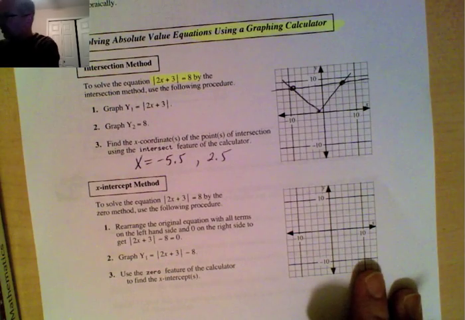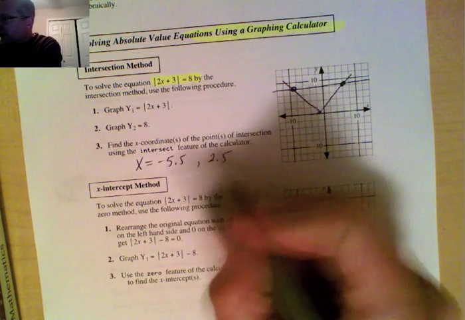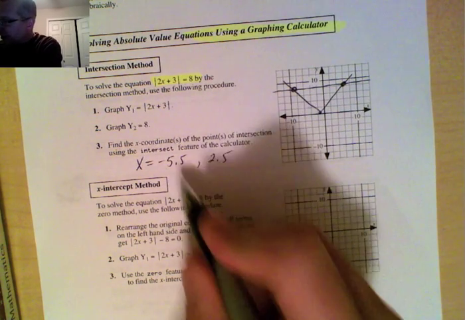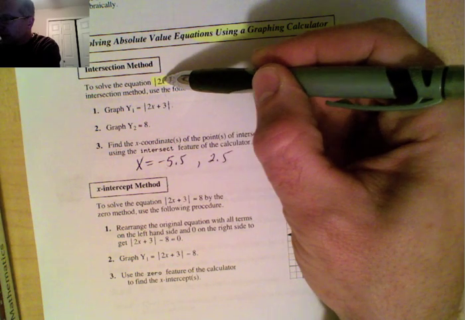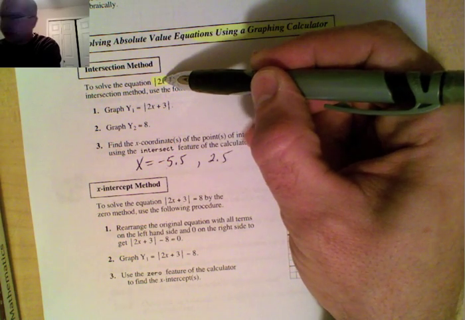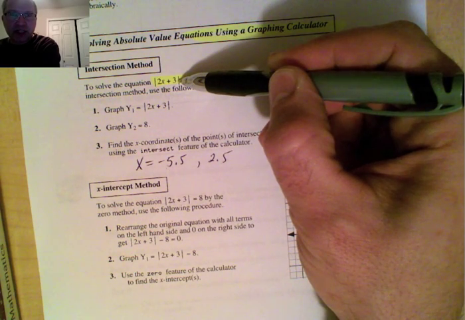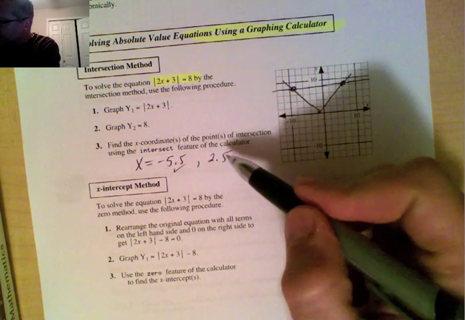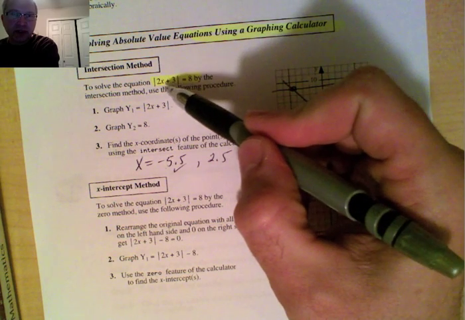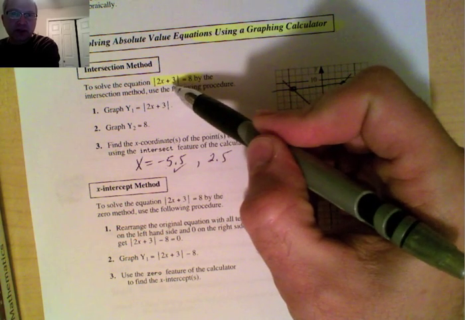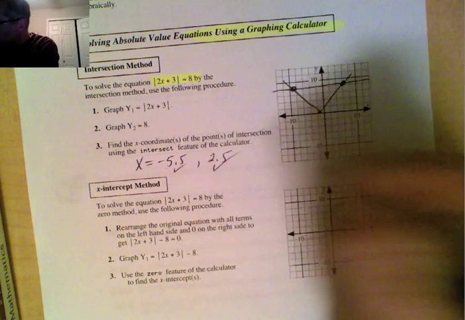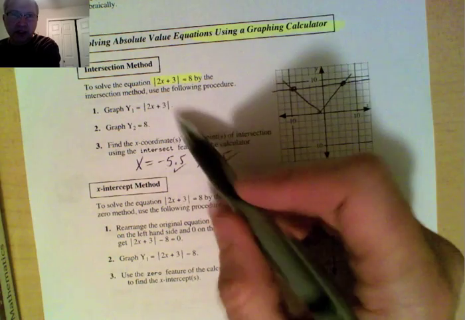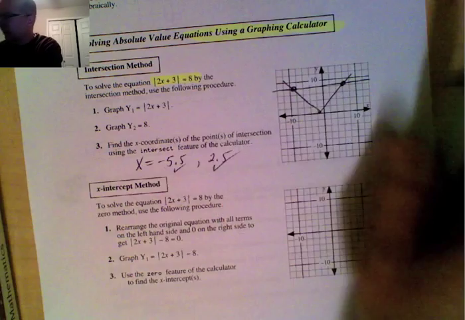Now, just like when we solve things algebraically, we have to check these solutions in our original equation and make sure they work. So we have to plug negative 5.5 in here. Negative 5.5 times 2 is negative 11. Negative 11 plus 3 is going to give us negative 8. And the absolute value of negative 8 is positive 8. So that checks out. If we take 2.5 and plug it in, 2.5 times 2 is 5. 5 plus 3 is 8, and the absolute value of 8 is 8. So both of these do in fact work. We confirm that the solutions we got graphically are the same solutions we would get if we plugged them into our original equation.